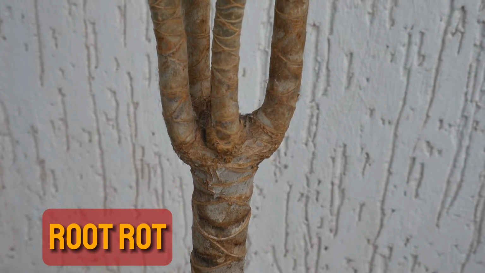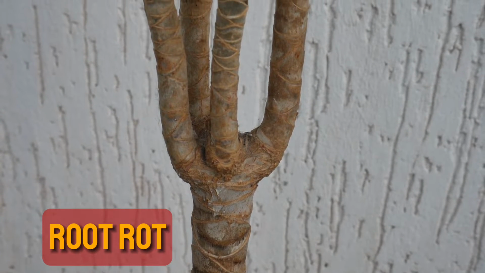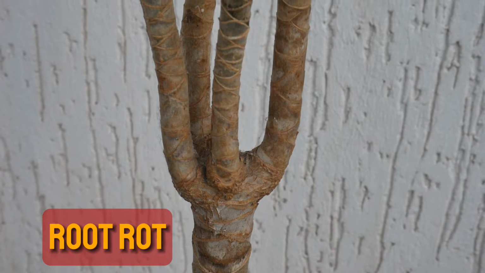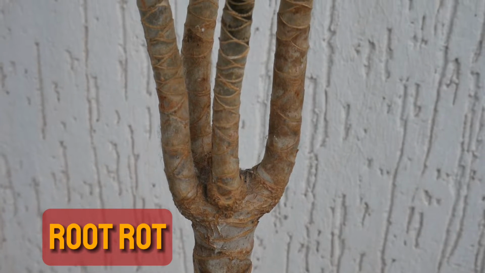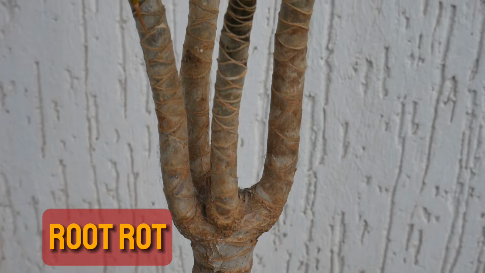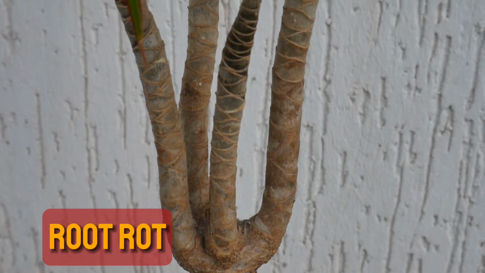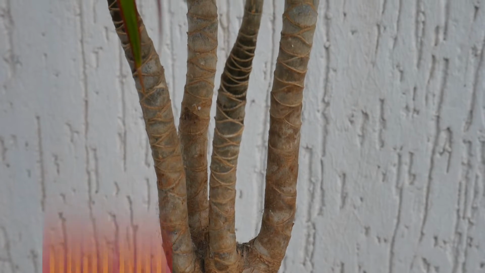Take your plant out of its pot and examine the roots to see if it has root rot. Repot the plant after trimming off any rotting roots. Select a soil mixture that has good drainage. Water your plant only when the top 3 or 4 inches of soil feel dry to prevent root rot.